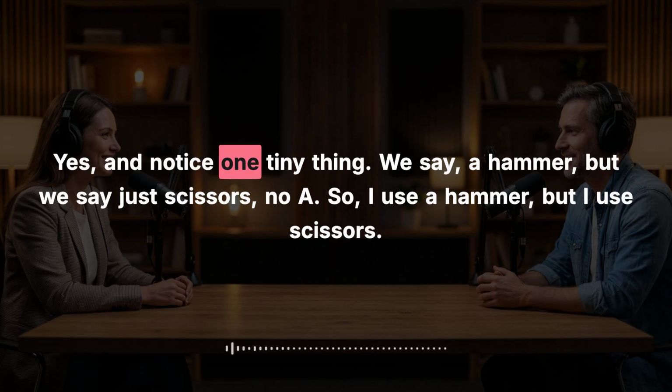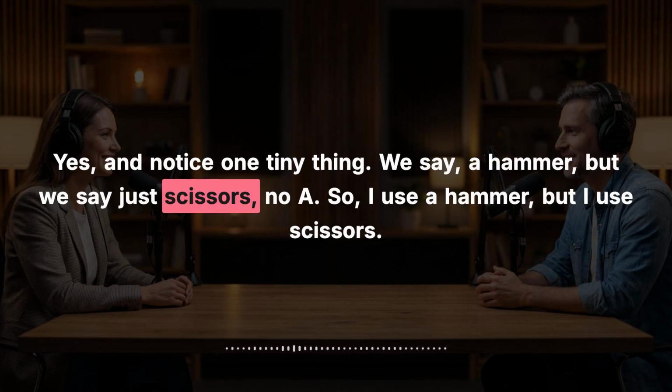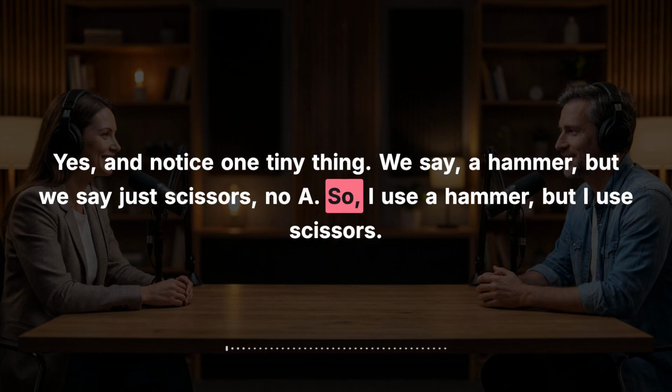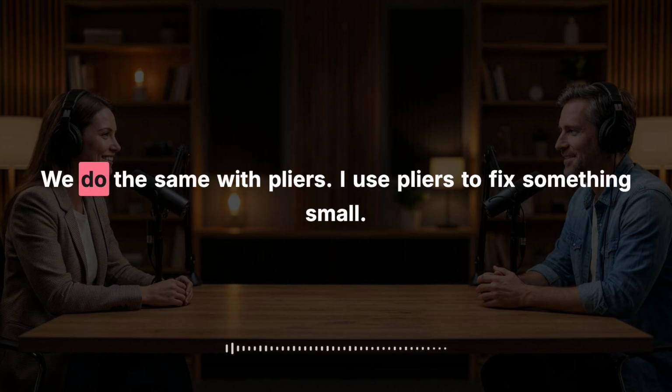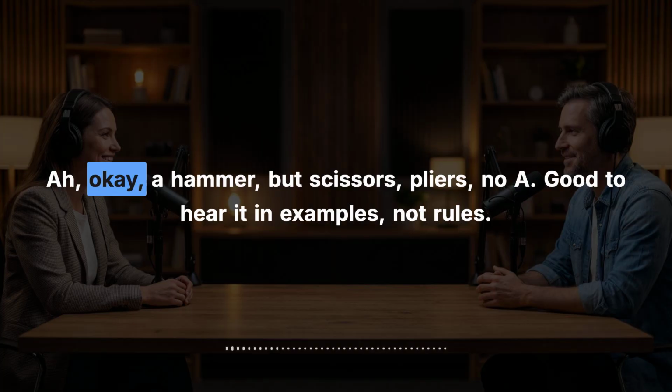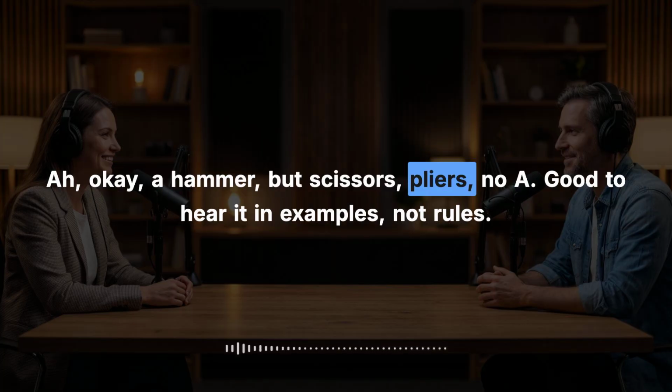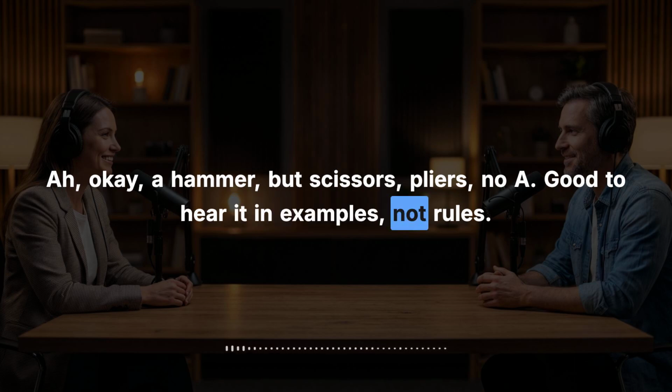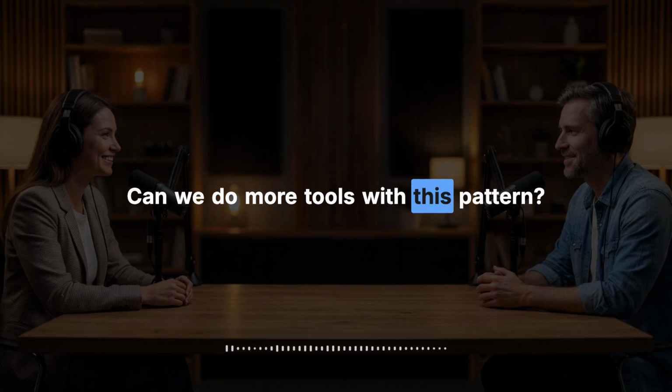Yes, and notice one tiny thing. We say a hammer, but we say just scissors, no A. So, I use a hammer, but I use scissors. We do the same with pliers. I use pliers to fix something small. Okay. A hammer, but scissors, pliers, no A. Good to hear it in examples, not rules. Can we do more tools with this pattern?